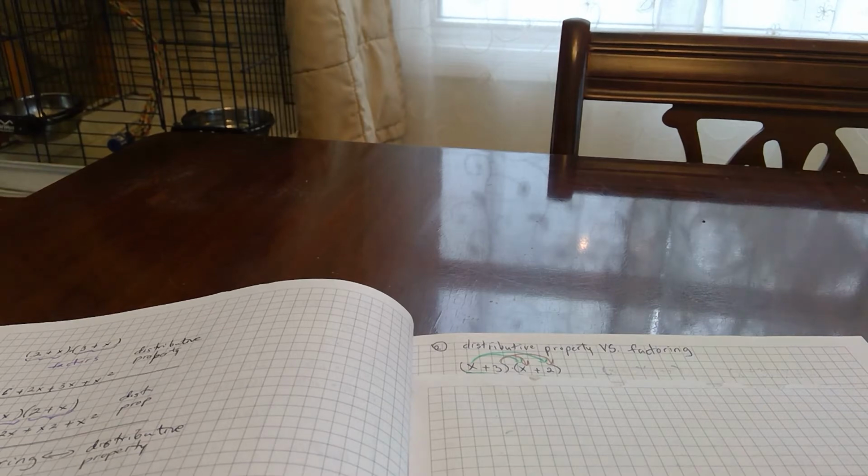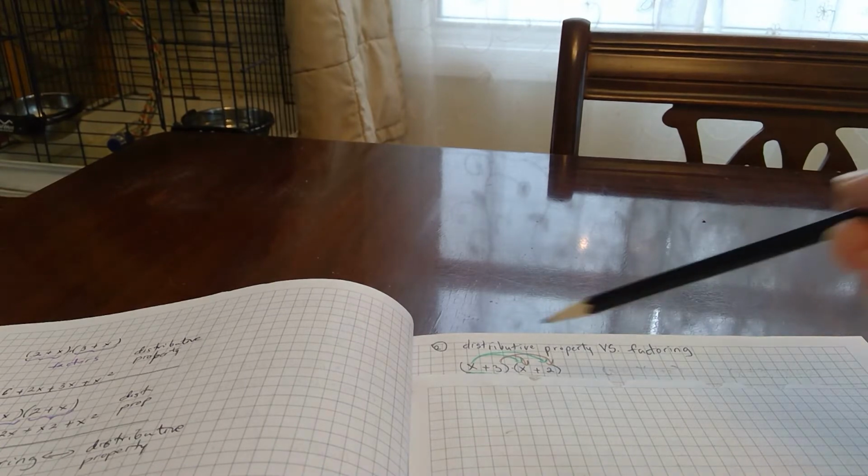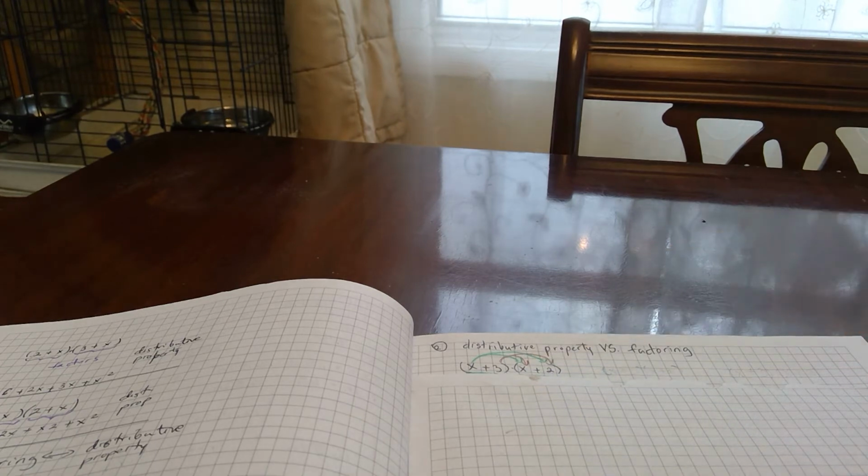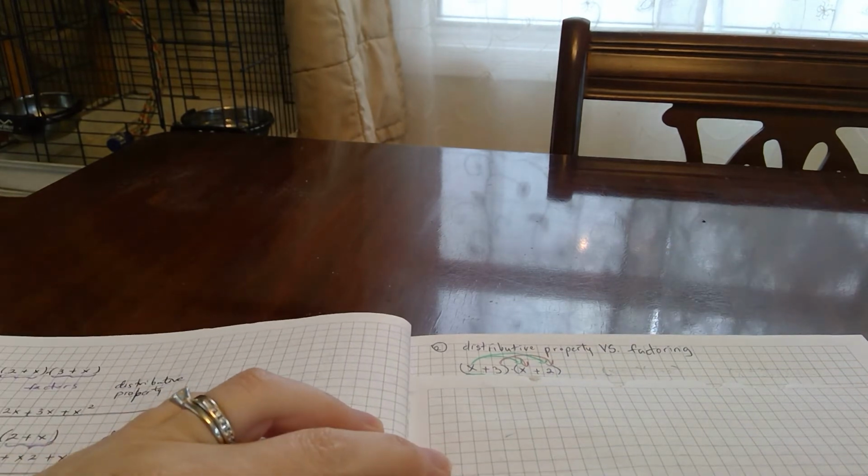So we're going to talk about distributive property versus factoring. We're really good in distributive property, and this is just the beginning. (x + 3) multiplied by (x + 2). We've seen this before. We know how to multiply.